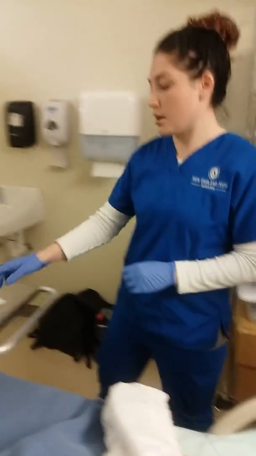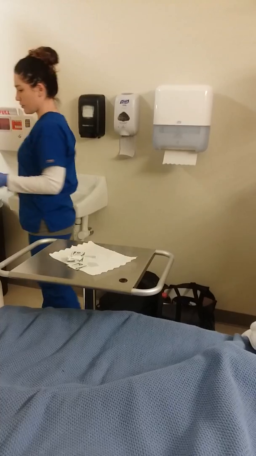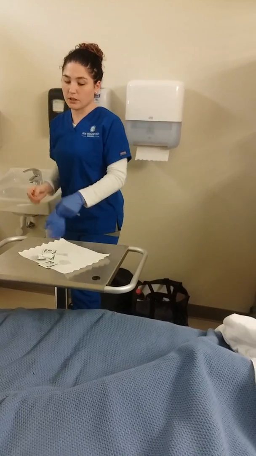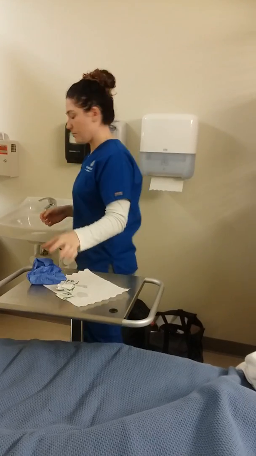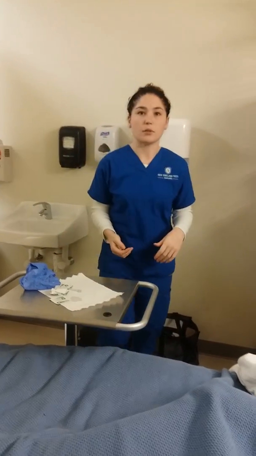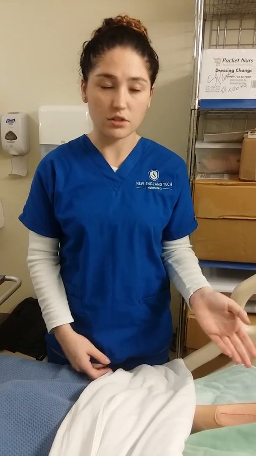I then would discard of my syringe into the sharps container as appropriate. I would remove my PPE, my gloves, and perform proper hand hygiene. At this time, I would make sure to document the administration of this medication immediately after giving it, and then I would evaluate my patient for any reactions to the medication.